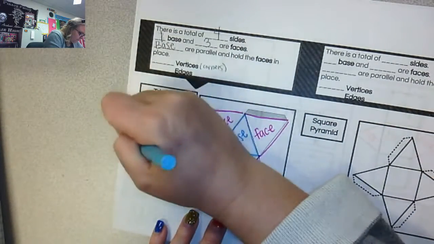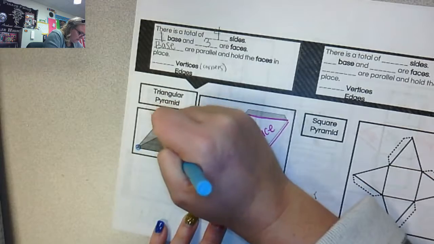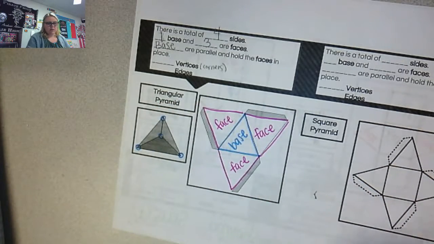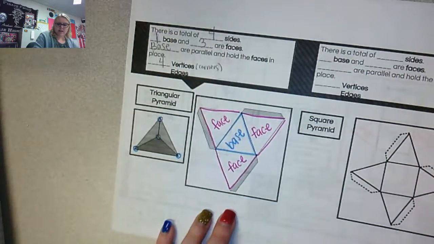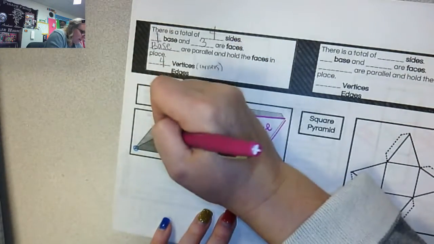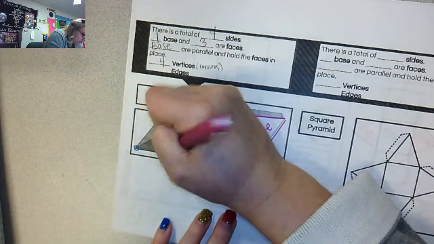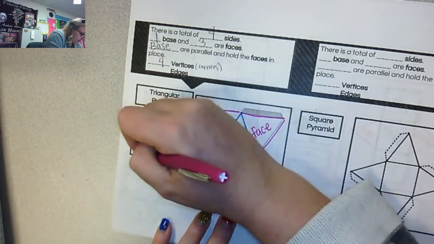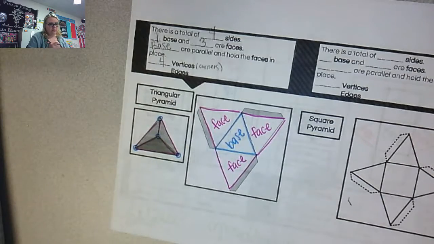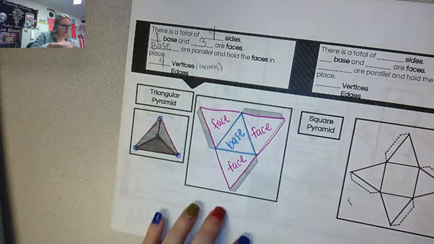So we have 1, 2, 3, 4. So you have 4 vertices. Then edges is when they come together. So we have 1, 2, 3, 4, 5, 6. So there are 6 edges.